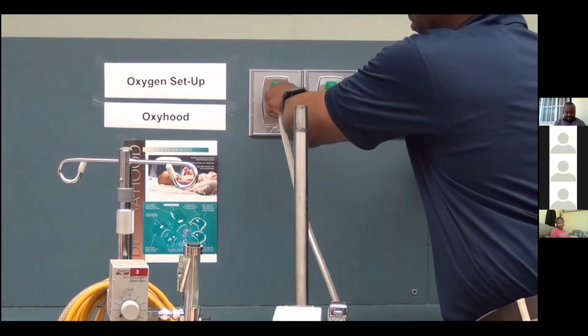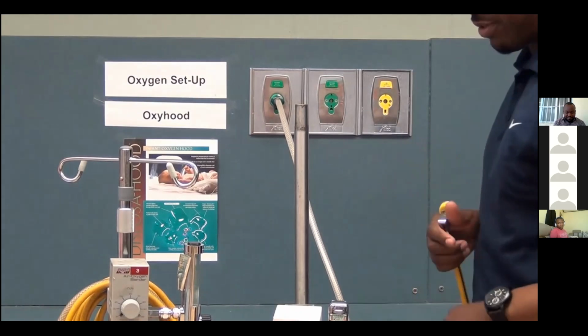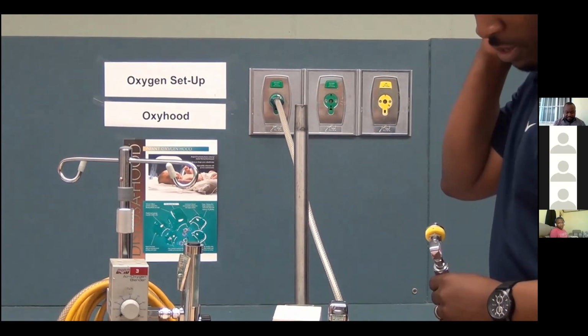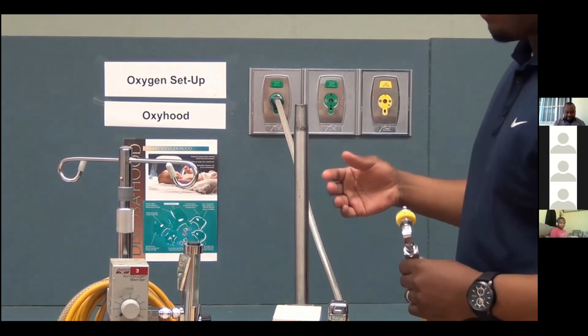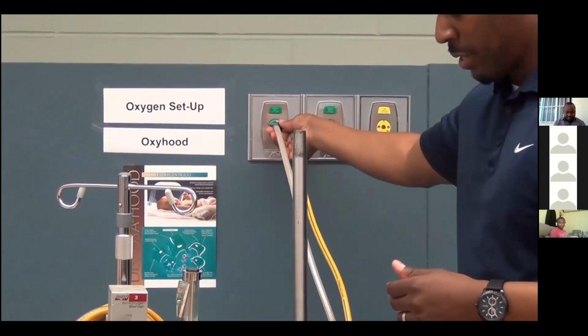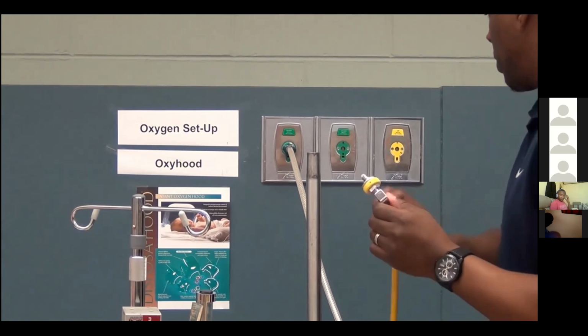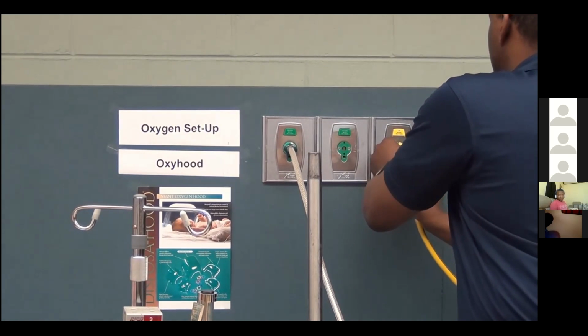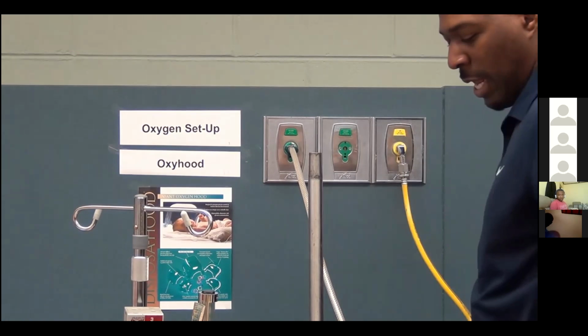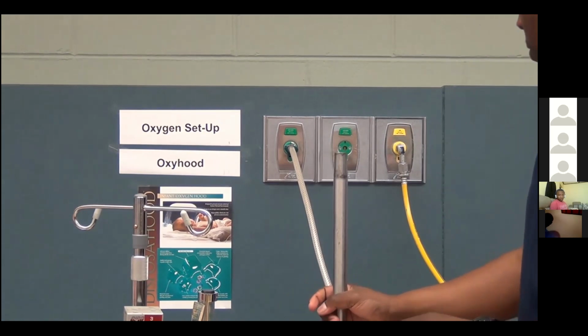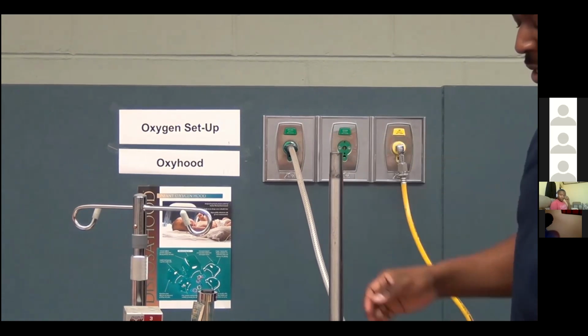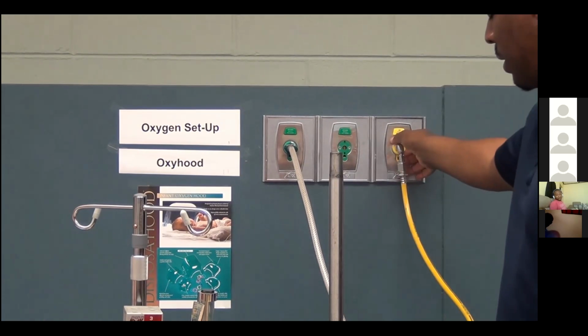So here is our loud pitch noise. If you hear this noise, that means that there's a disconnection or the tanks are empty. In order to turn this off, just plug in the other hose, like so. Once both gas sources are connected, then the blender stops its high-pitched alarm.